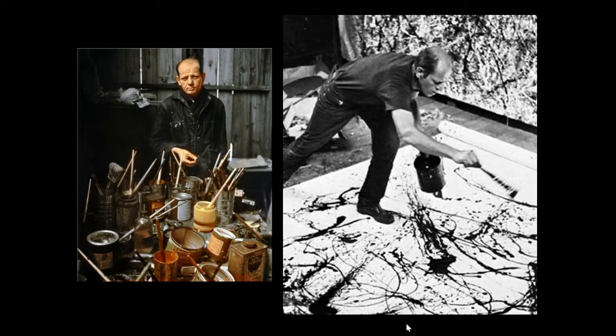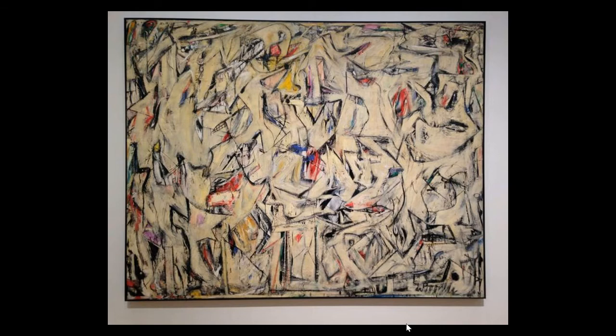Willem de Kooning is his contemporary. They were good friends, so they will work together. And sometimes it's hard to tell their work apart from one another.